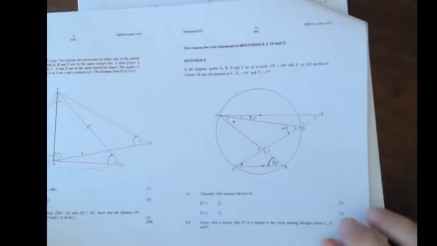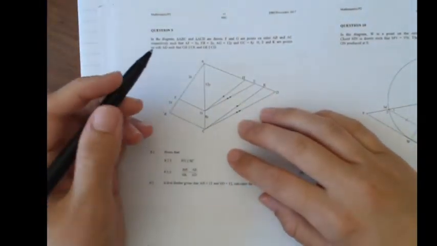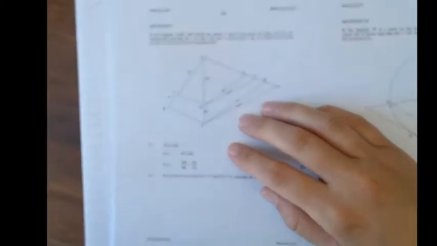Okay, that was not too rough on us. Let's quickly look at question 9 then. So, this looks a bit insane. Let's quickly look at this.